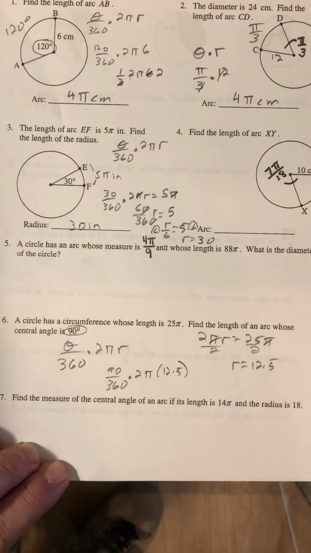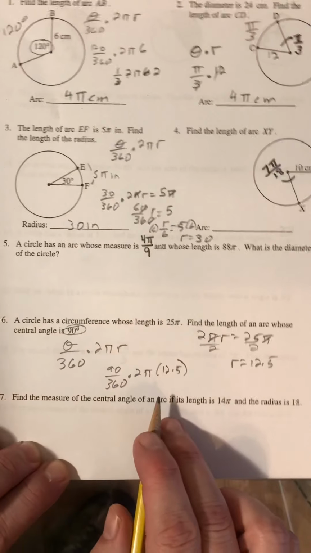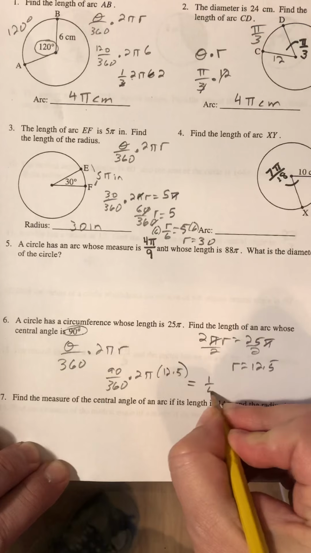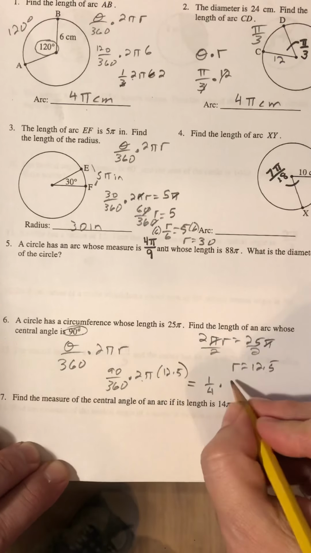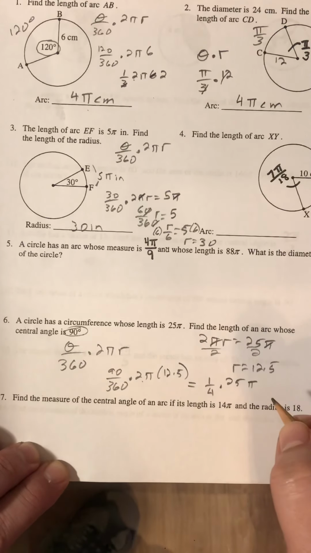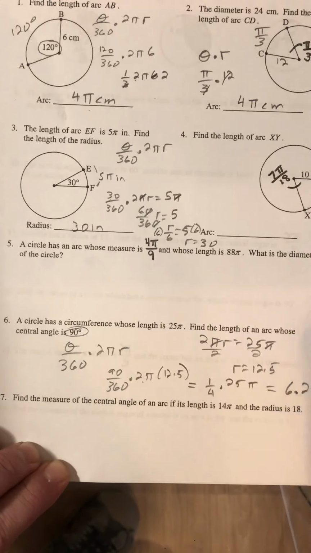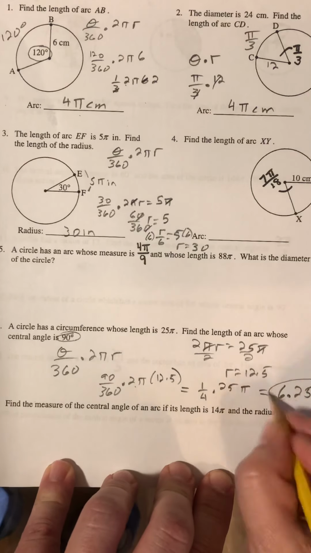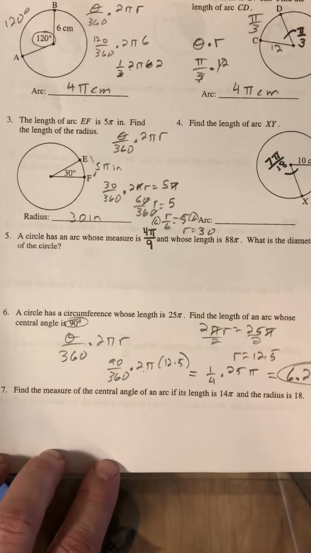You're going to have to do a lot of simplification here. 90 over 360 is 1/4, times 2 times 12.5 is 25, and then you've got the pi, and 1/4 of 25 is 6.25. So this ends up being 6.25 pi, and it didn't give us a unit, so we can just leave it like that. There you go.